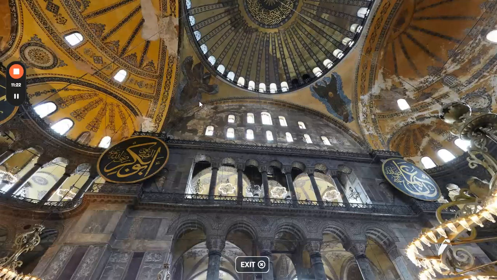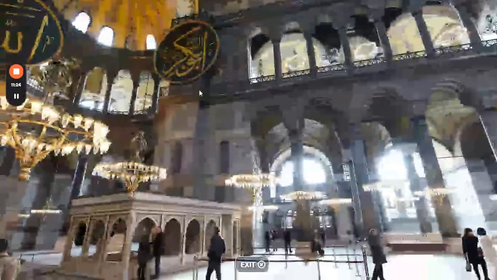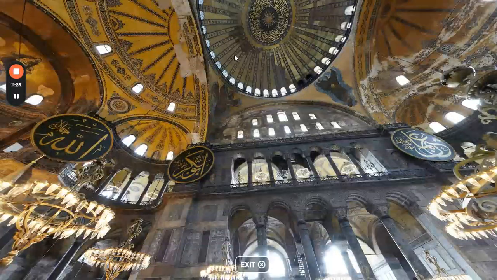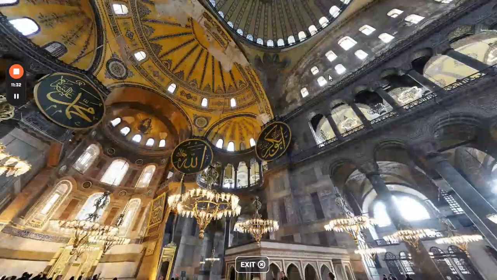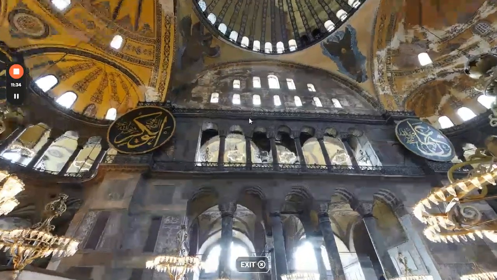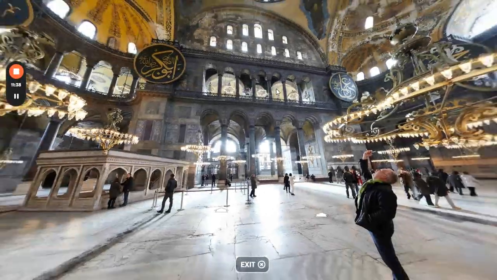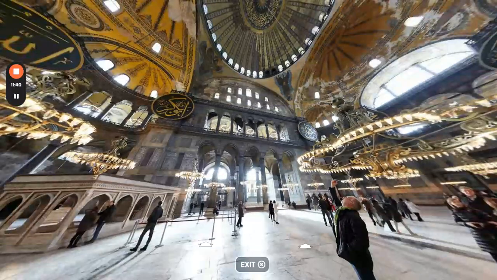You can just see how thick they are and how sturdy the supports underneath them are. But they're the ones who are supporting the full weight of the dome, which means that the other walls can be opened up for more architectural features, including more windows. So it's a much higher, much lighter, much brighter structure than the Roman Pantheon.